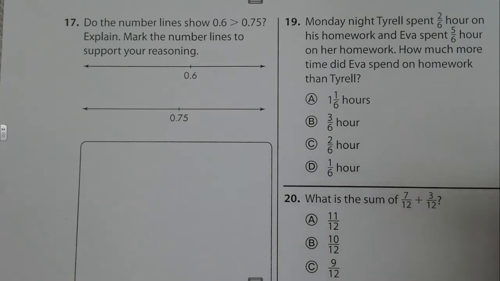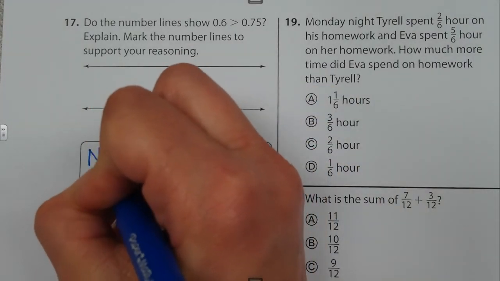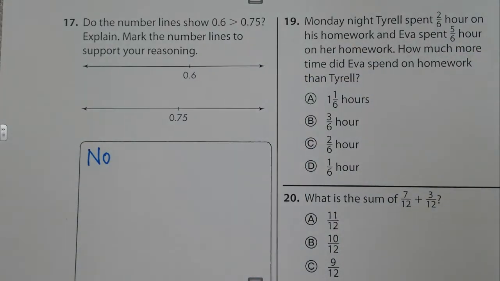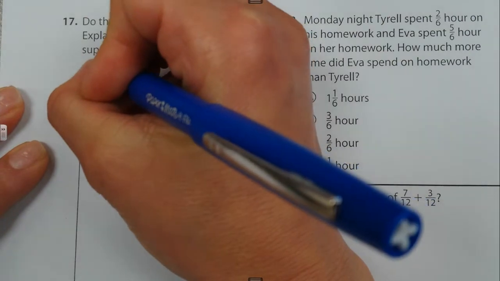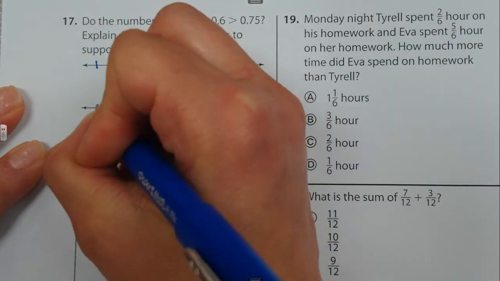So the answer is no, and then we'll give our little explanation to support the reason and mark our lines. So let's start each number line. I'm going to start with 0 in the same spot.